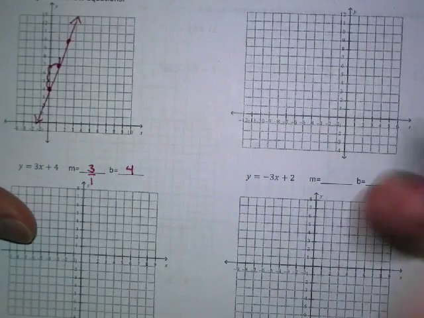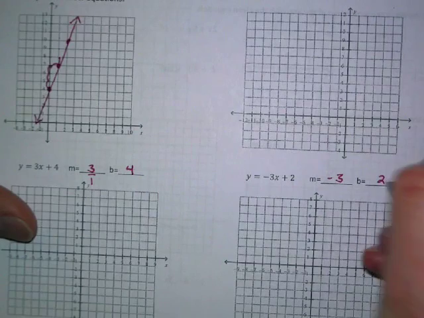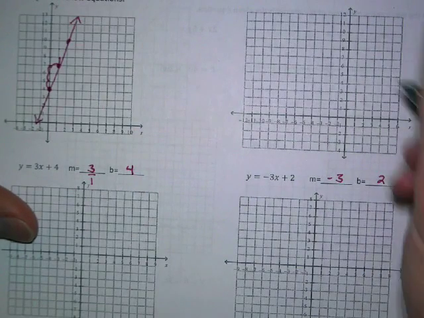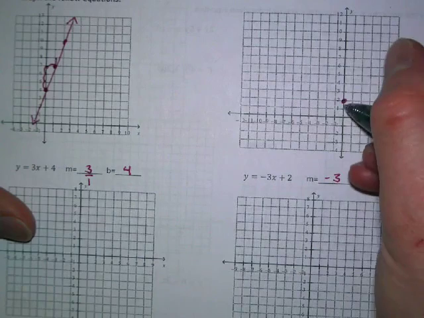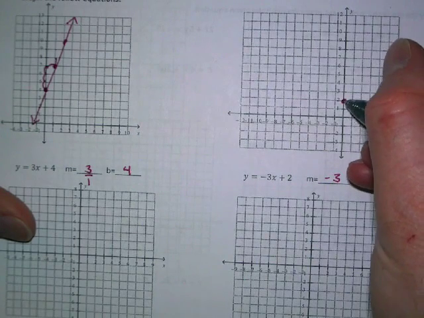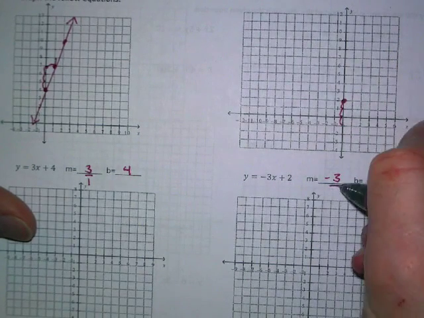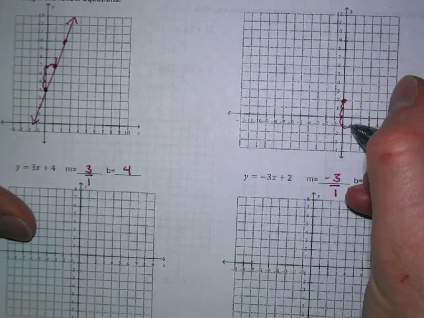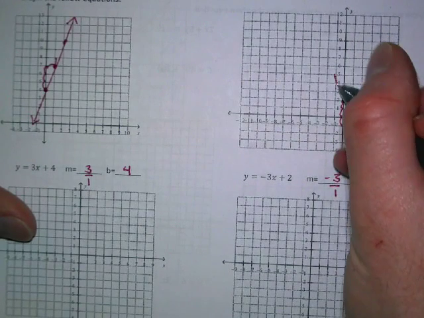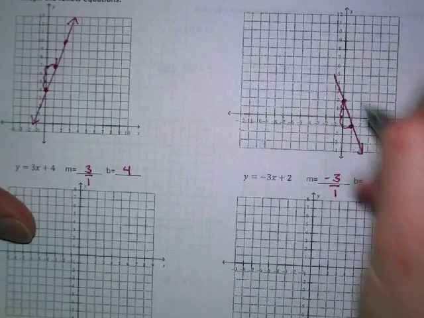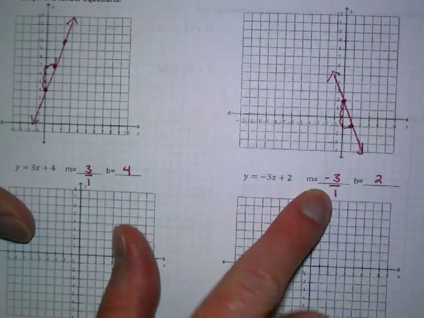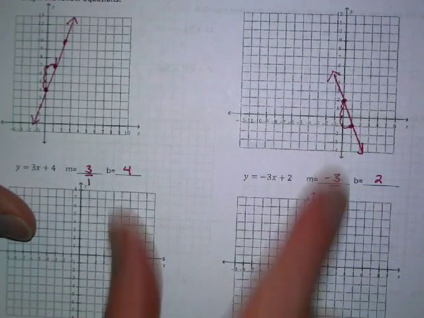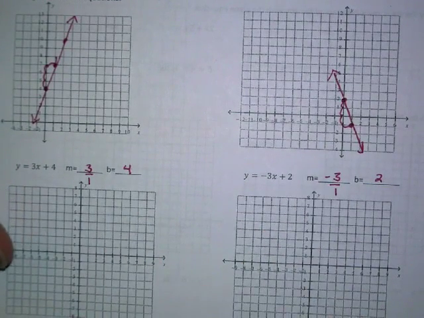If you look at the next one, this one has a slope of negative 3 and a y-intercept of 2. So we put a point at 2 on the y-axis. Slope's negative 3, so we're going down 3. Remember, that's negative 3 over 1, so down 3, right 1. The negative meant we went down first instead of up. So there would be that line. You can always check at the end. If it's a negative slope, that line should be going down, and it is.